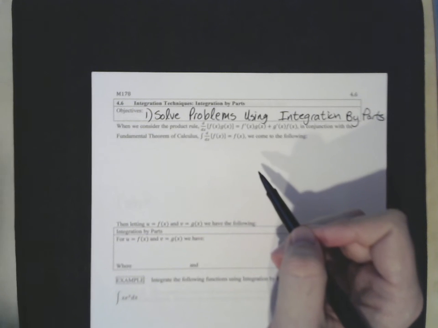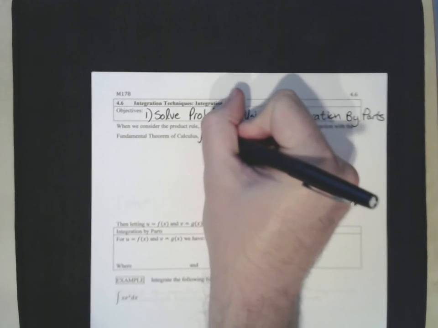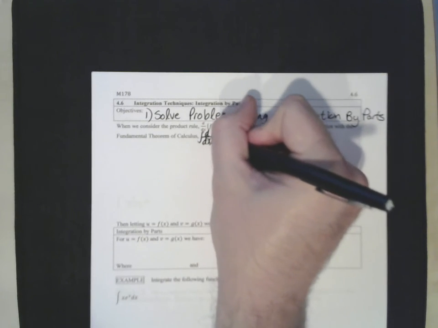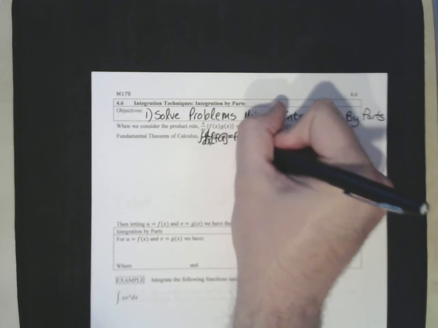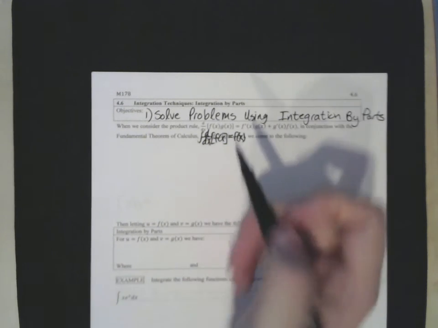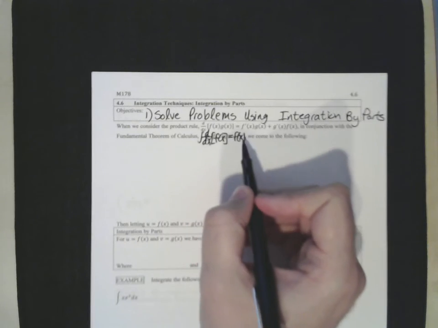Now if we combine that with what we saw in 4.3, the fundamental theorem of calculus, which says the integral of d dx of f of x should equal f of x. Right? Integrals and derivatives undo themselves. So if we're taking the derivative of f of x and then we take the integral of that derivative, we should be right back where we started at f of x.